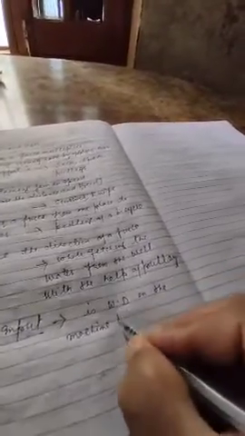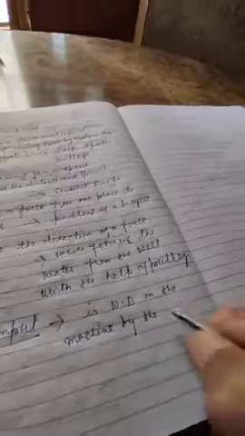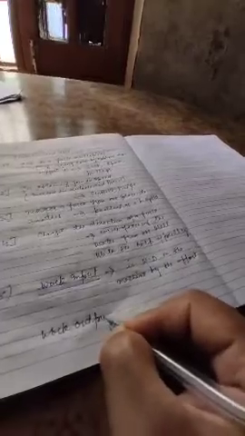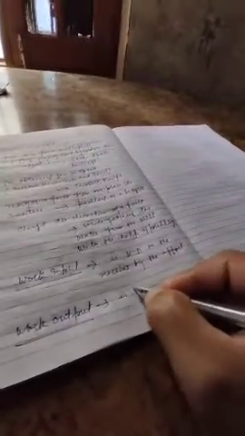Then the next is work output. It is work done by the machine on load.